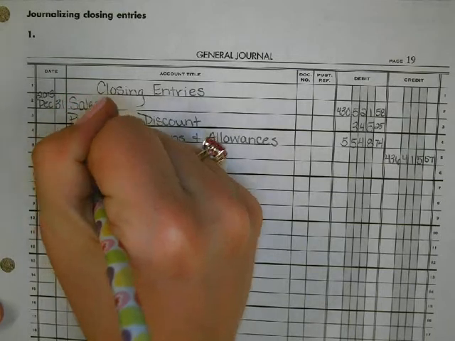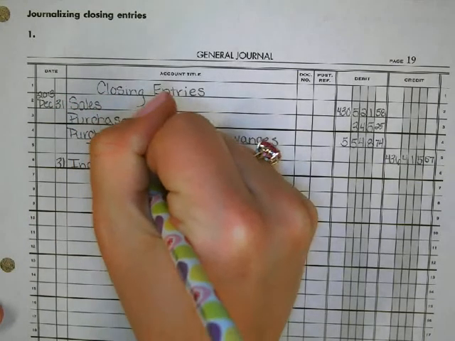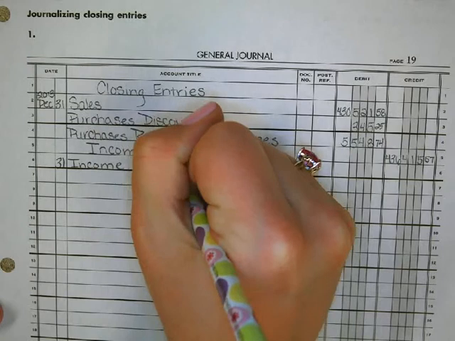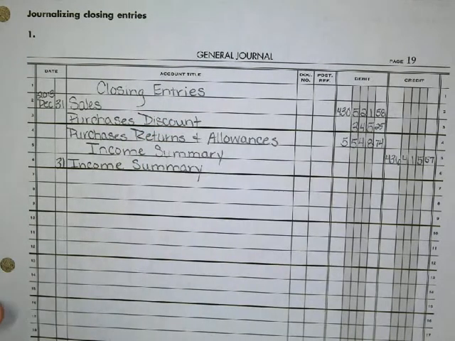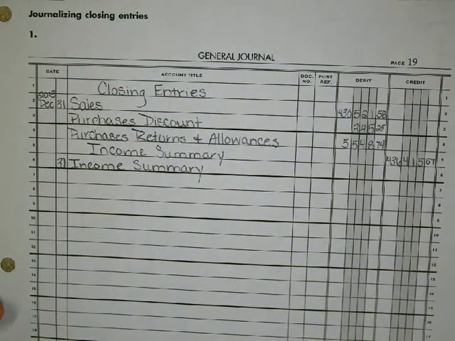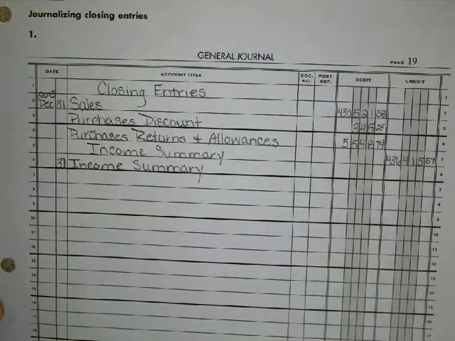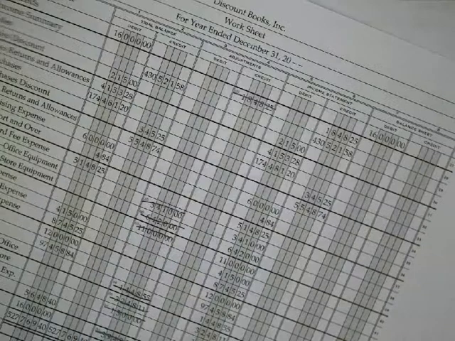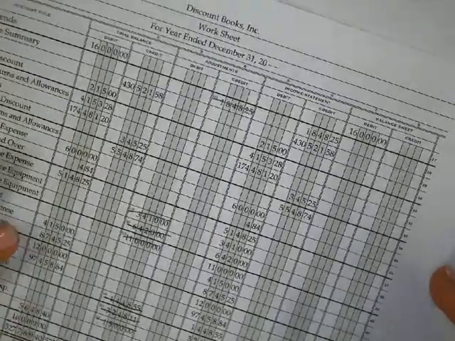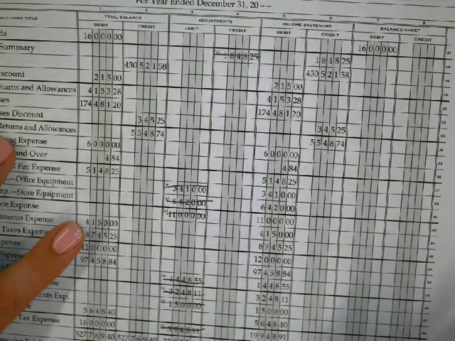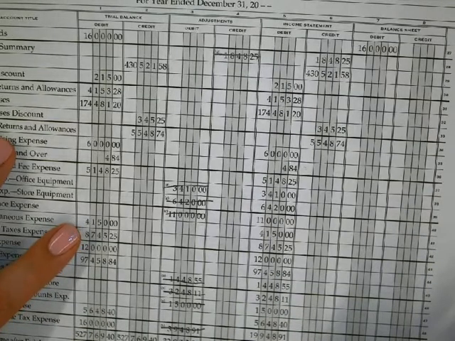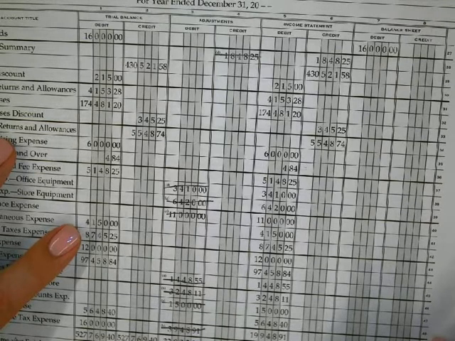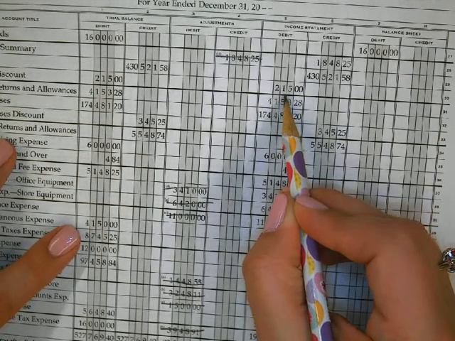Now, we're going to have a bunch of credit accounts because when we look at our worksheets, we have a lot of accounts in our income statement debit column. Okay, so what is the first account that we see that has a debit balance? Sales discount at $215. Okay, we're going to do all of these down through our federal income tax expense. So when you look at these, majority of them are going to be our expense accounts.